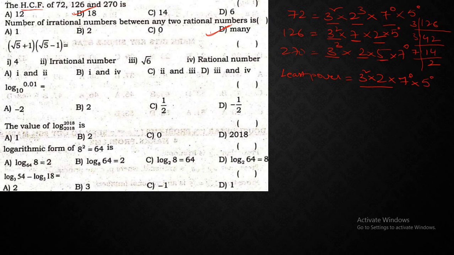Next, number of irrational numbers between any two rational numbers. Between any two rational numbers there are infinite irrational numbers. Right? Next, moving on to the next question.